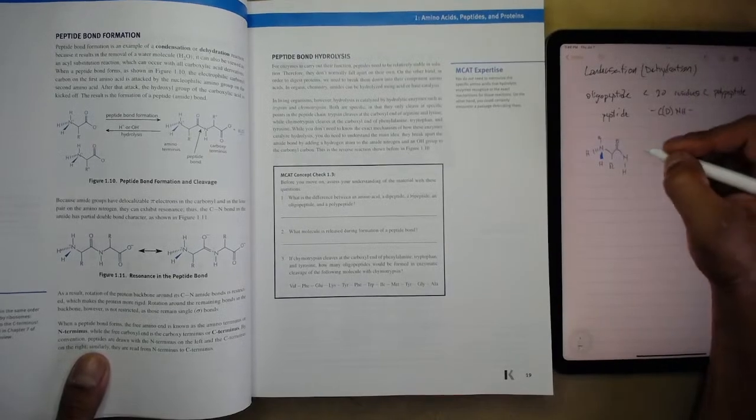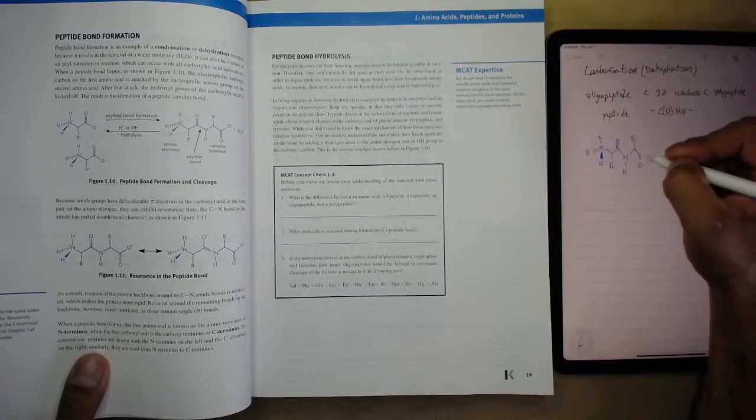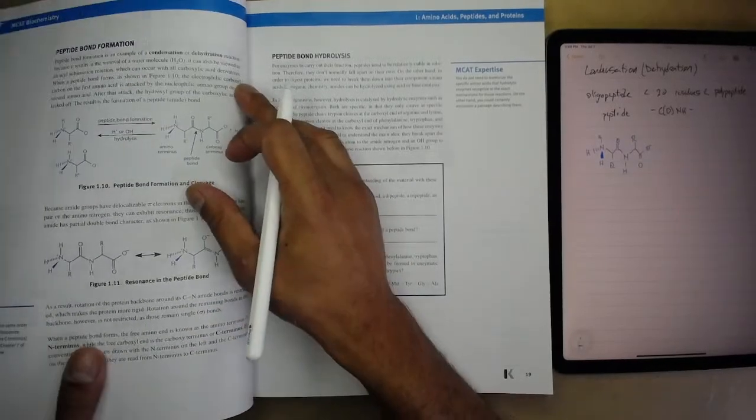NH, and then another R group of our next amino acid, and the COO minus, kind of upside down in this case.